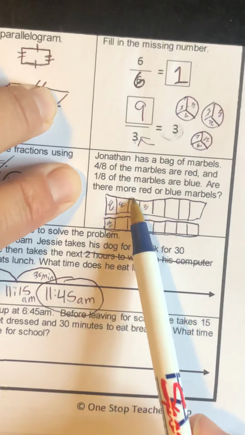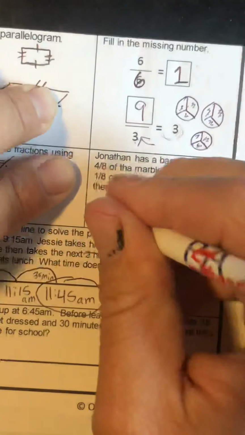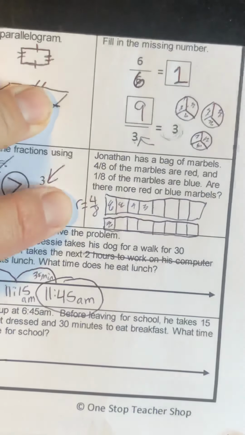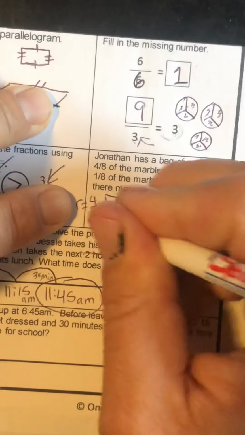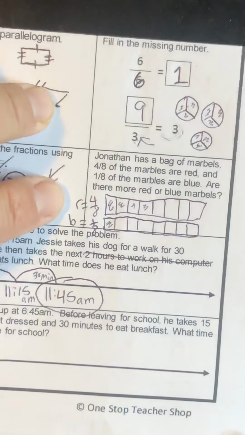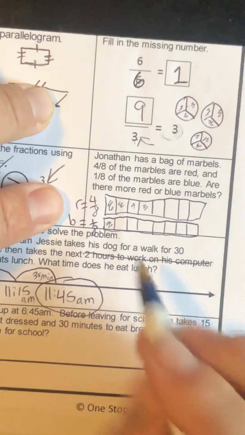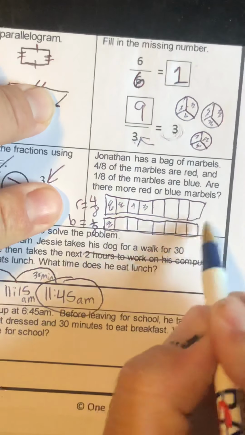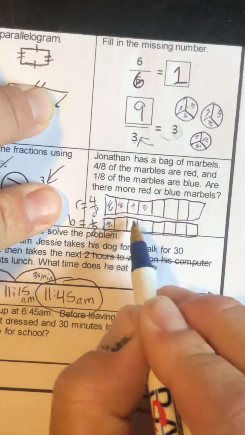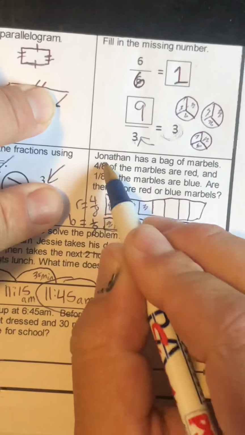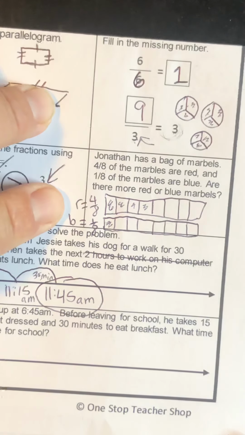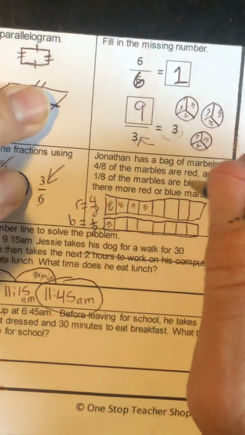Are there more red? Which one was red? Oh, the 4/8. There were 4/8 red and only 1/8 blue. Okay, so which one is there more? Oh, there's more red. When you make the same size pizzas and you put one on top of another, it's easy to see which one's bigger, especially when the pizzas are cut into the same amount of pieces. That makes it a lot easier. So the answer is red.